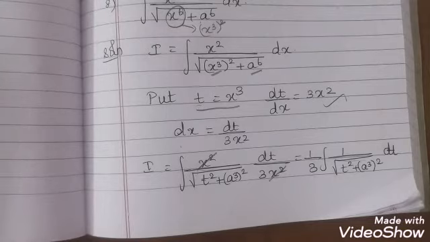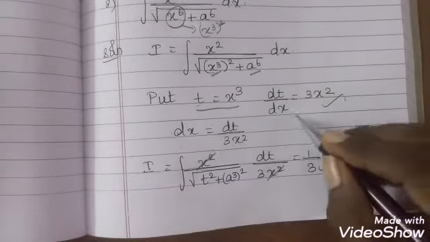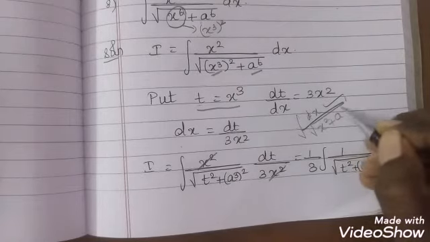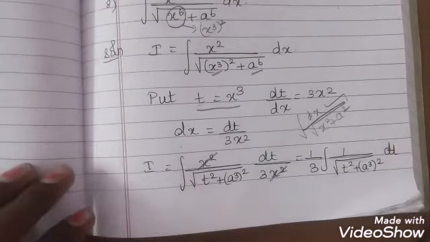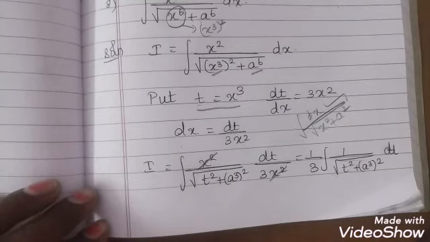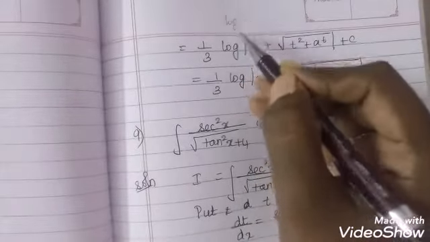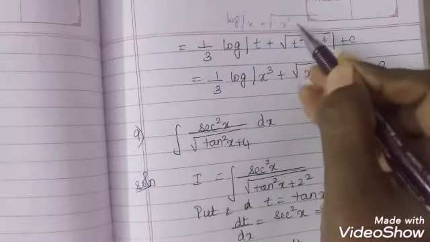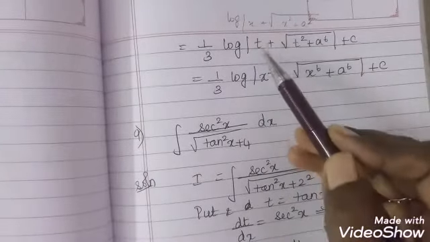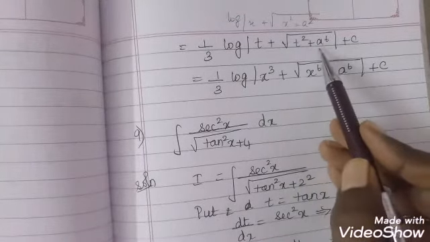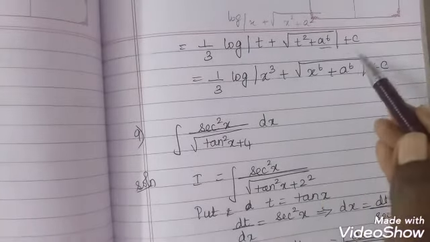So what formula will I have to use here? Just remind yourself what's the formula I will use here. Integral of dx divided by square root of x squared plus a squared. So what's the formula you have here? Yeah, it is equal to log of mod x plus square root of x squared plus a squared. So you have it as 1 by 3 log of, I told you, mod x plus square root of x squared plus a squared. So instead of x you have t there. So you will write it as t plus square root of t squared plus a power 6, because there you have a cube the whole squared, plus a constant.